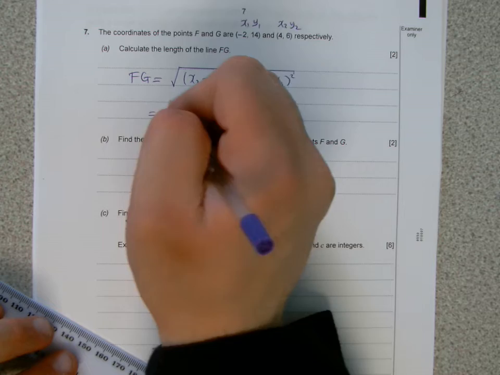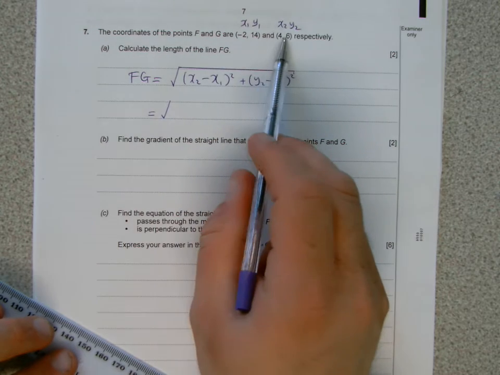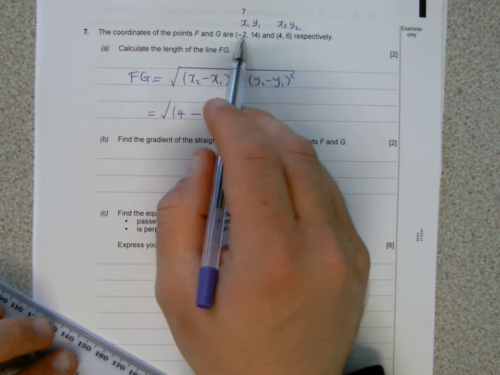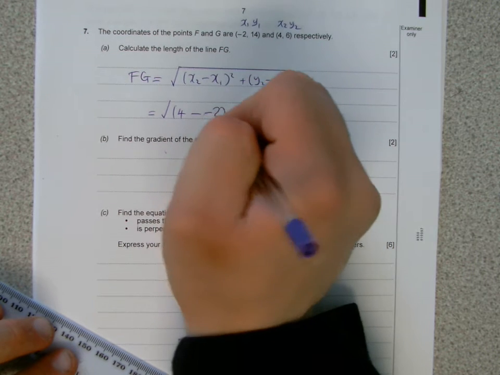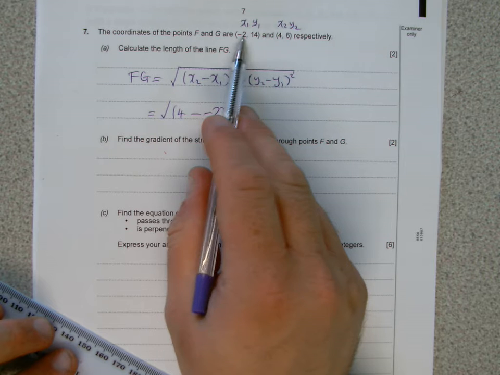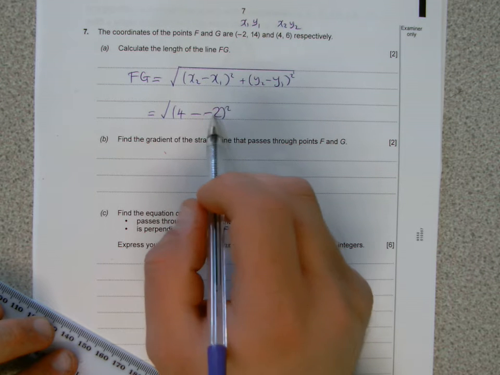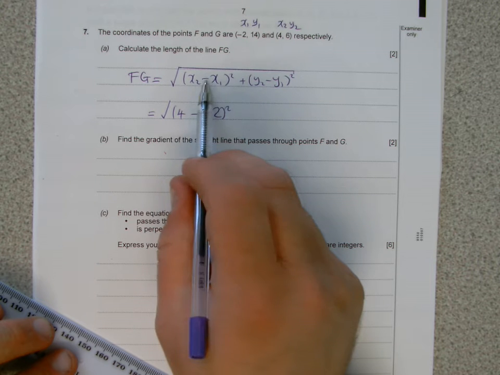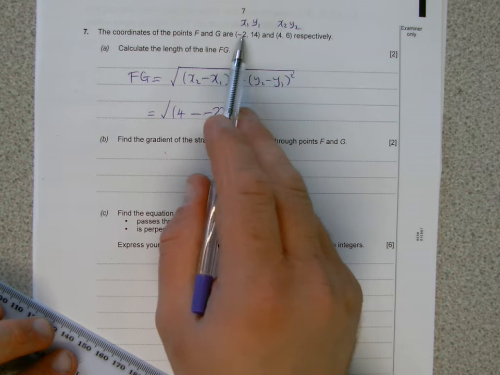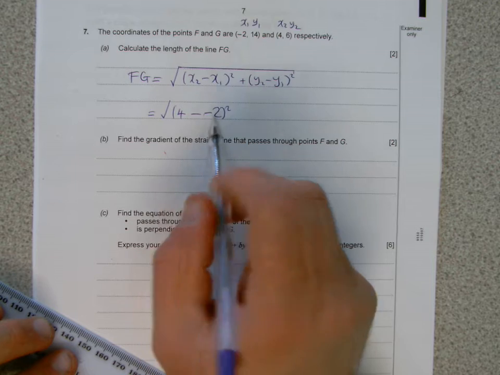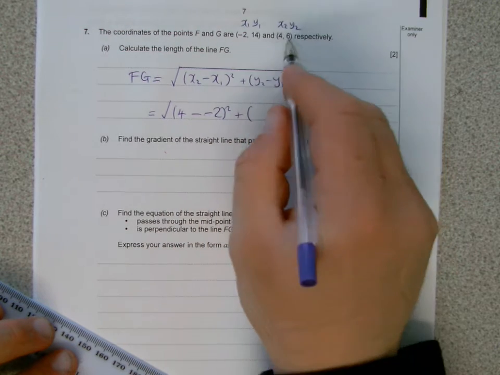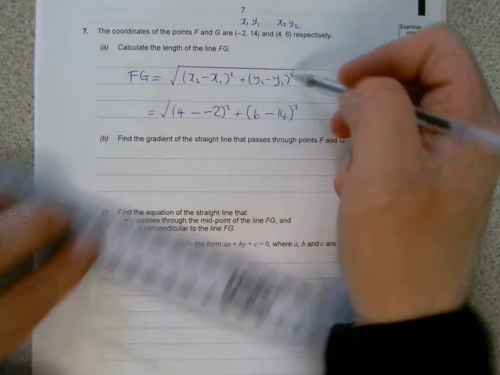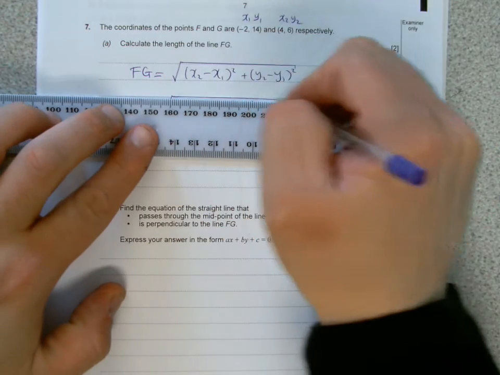So then if you put the numbers in, well my x2 is 4, take away my x1 which is minus 2. Make sure you're consistent. It does say minus 2, so you've got to put minus 2 there even though there's already a minus, because that's the formula, isn't it, x2 take away x1. So x2 is 4 and x1 is minus 2, so we've got two minuses there. Y2 then is 6, take away then y1 which is 14, all squared.